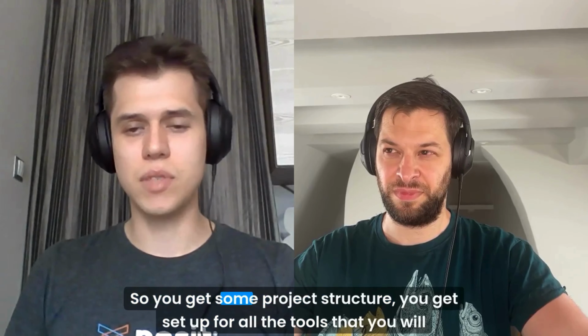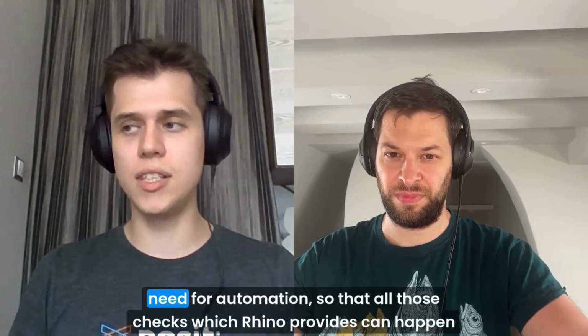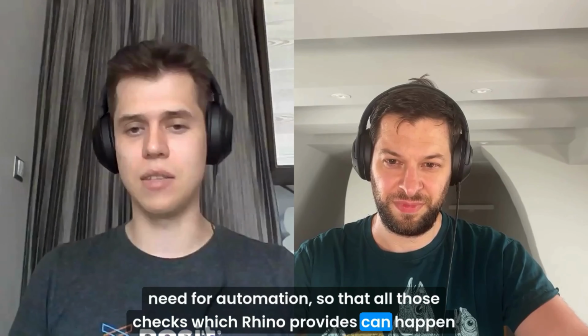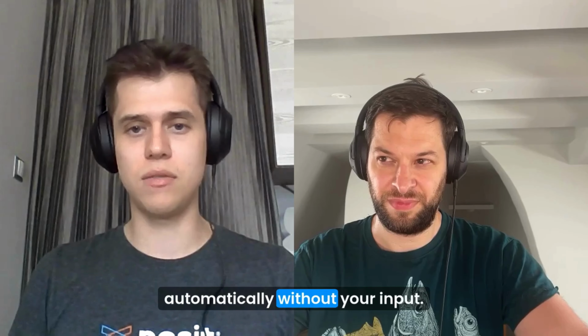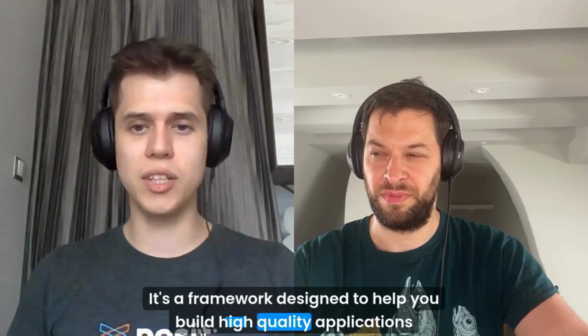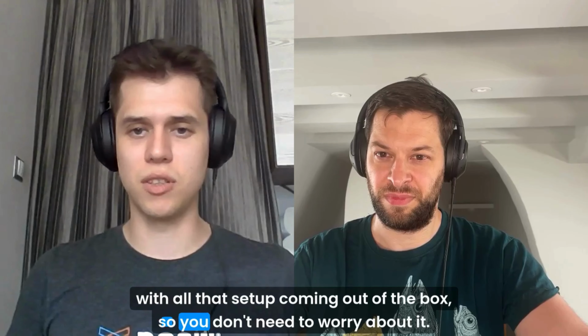So you get some project structure, you get set up for all the tools that you will need for automation, so that all those checks which Rhino provides can happen automatically without your inputs. It's a framework designed to help you build high quality applications with all that setup coming out of the box, so you don't need to worry about it.